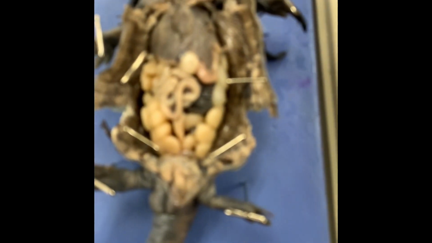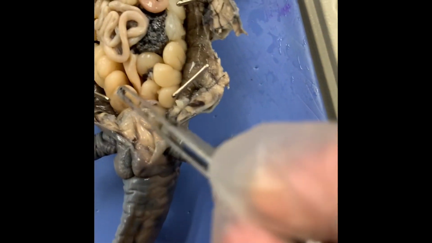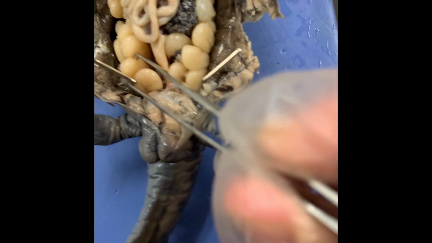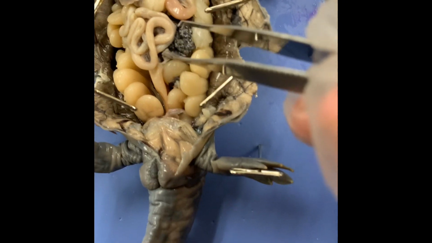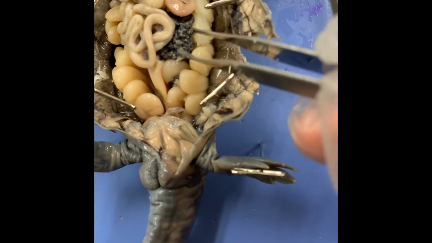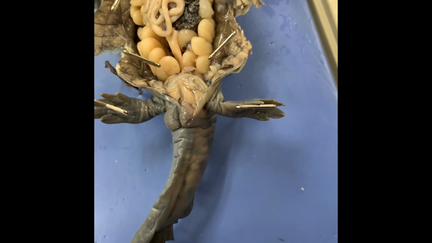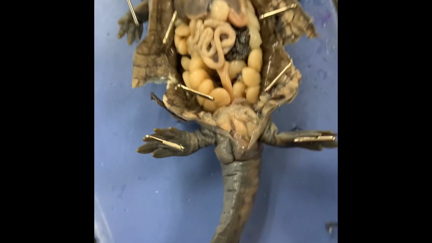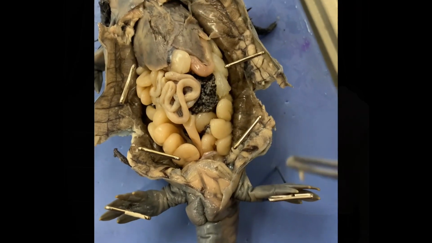All right, so now we got a more opened up version of our salamander. Please focus. There we go. See this stuff right here? This is the oviduct of the salamander. This black part right here is actually the ovary. This salamander is very much female. I've been calling it he, but she has, this is where she fertilizes her eggs from the sperm packet that she receives through her cloaca and makes little baby salamanders.